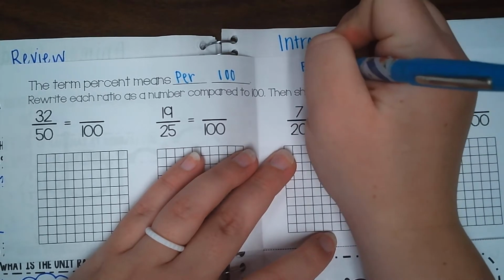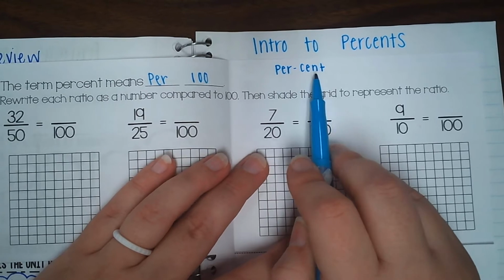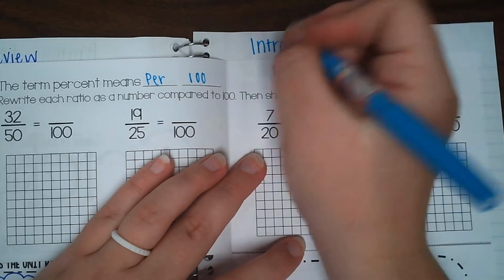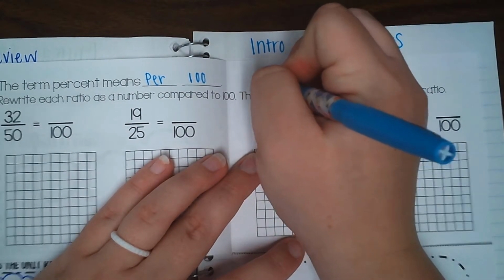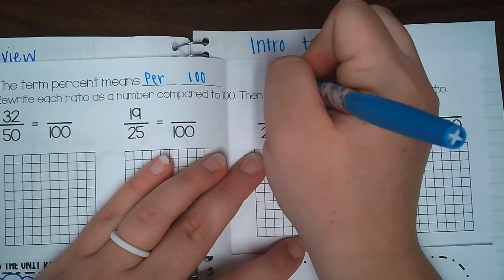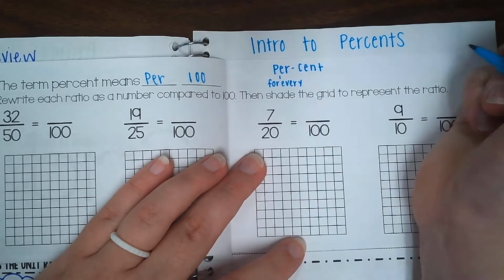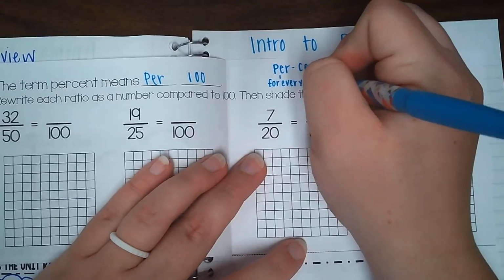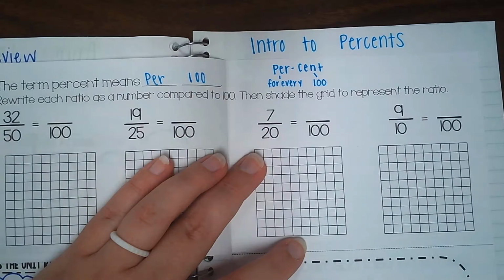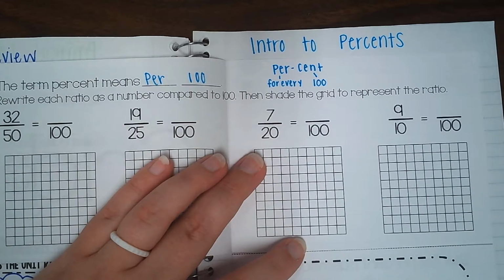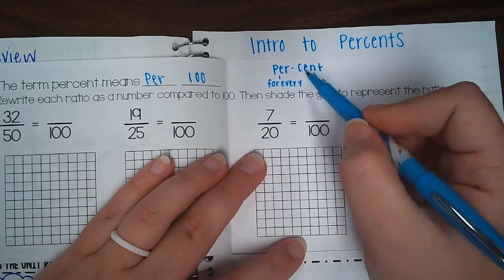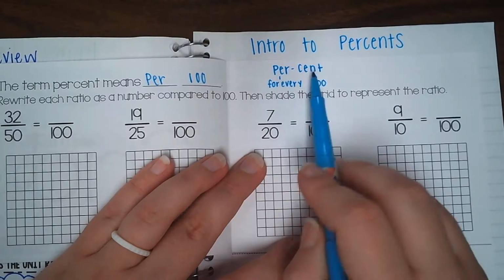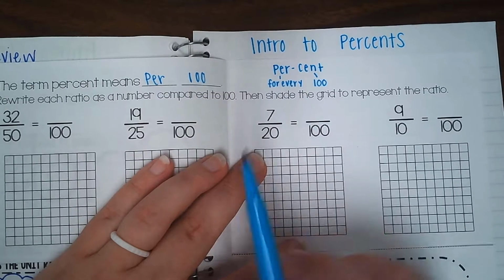If I break those two syllables up, percent, per means for every, and the word cent means 100. Think about century, that's 100 years. There are 100 cents in a dollar. Cent means 100, so percent means for every 100.